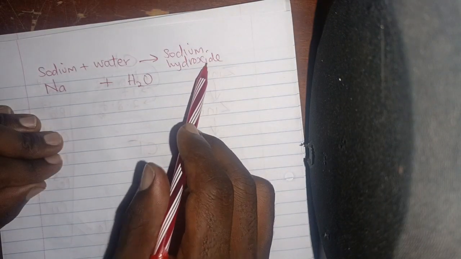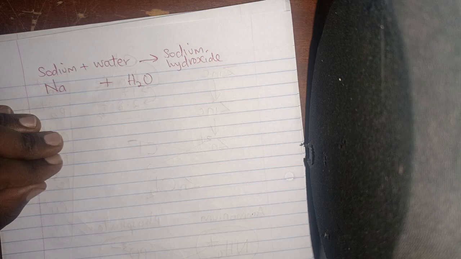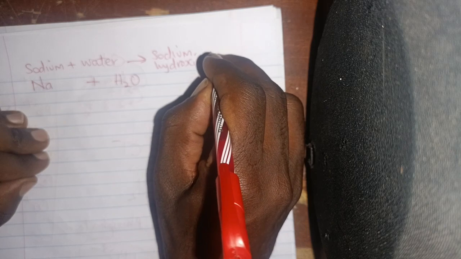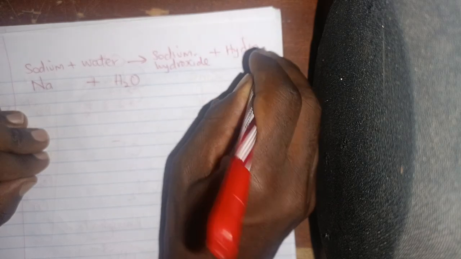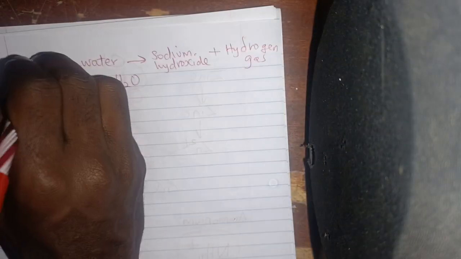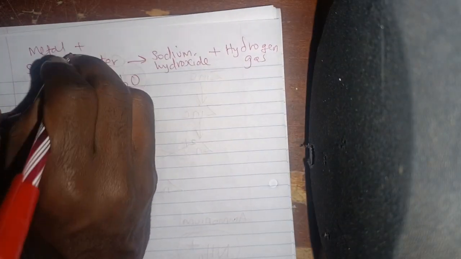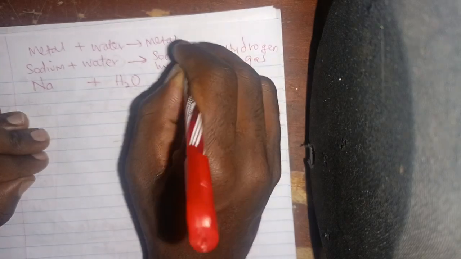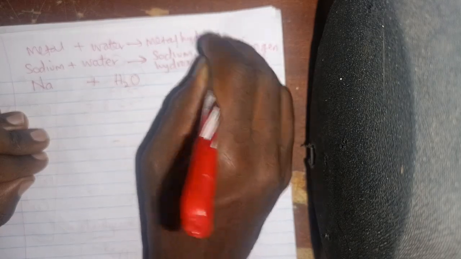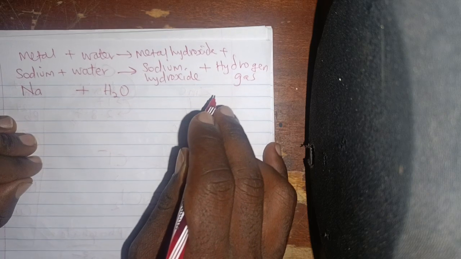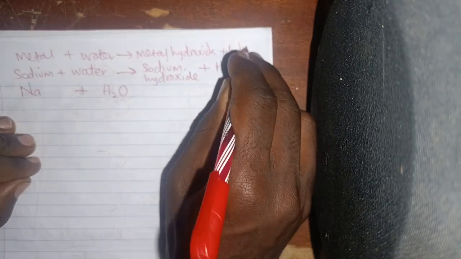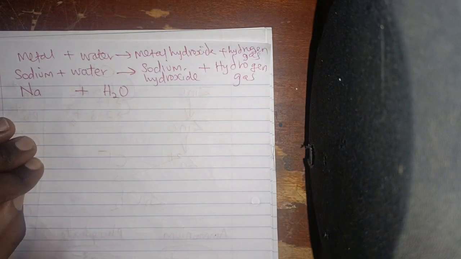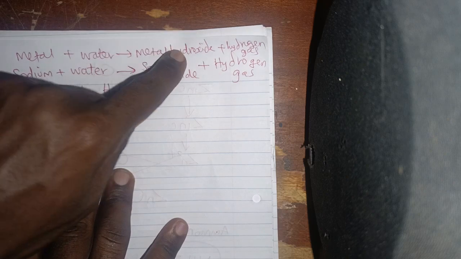No witchcraft can give you this product. You're supposed to know this product. You just need to put them at the back of your mind. So if you take sodium plus water, you can get sodium hydroxide plus hydrogen gas. In short, if you take a metal and you combine that metal with water, you are supposed to get metal hydroxide plus hydrogen gas. So if you take a metal plus water, you get metal hydroxide plus hydrogen gas.